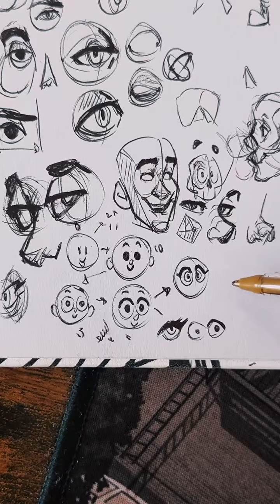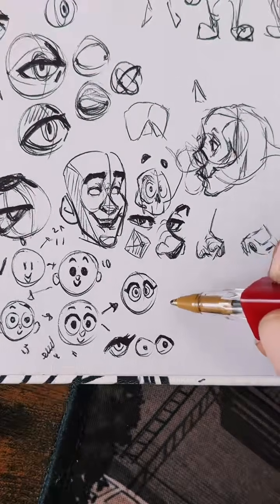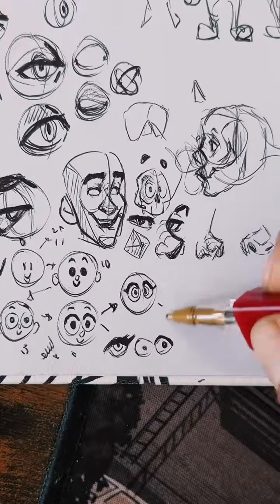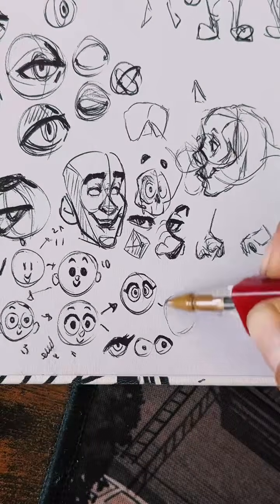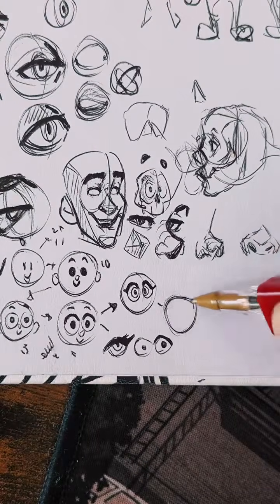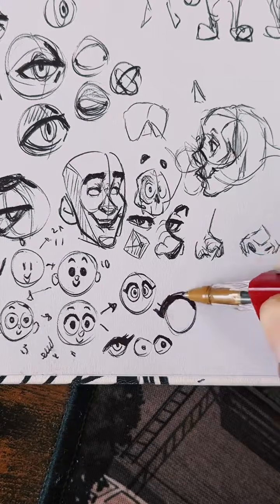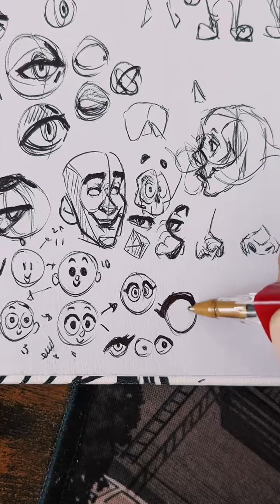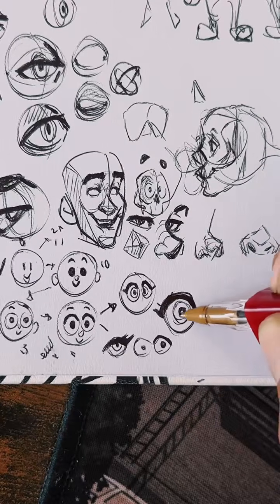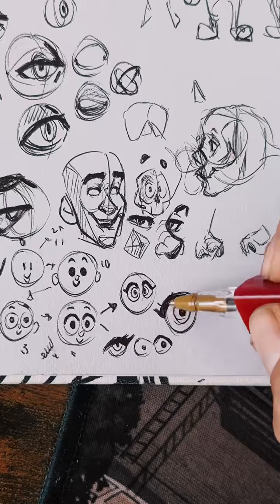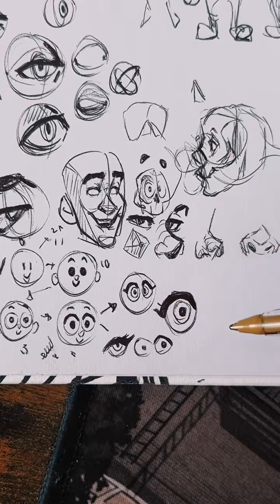And then the next level of evolution happens when you learn, because from here, you can add another circle inside of your eyes. So now we go from, I'm just going to draw the eyes at this point. So it's a circle with another circle with another circle, right? With a dark line on top.